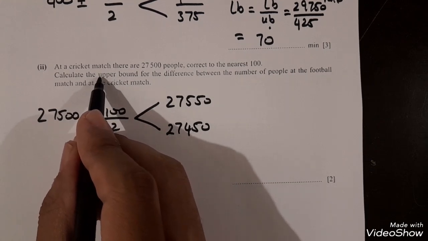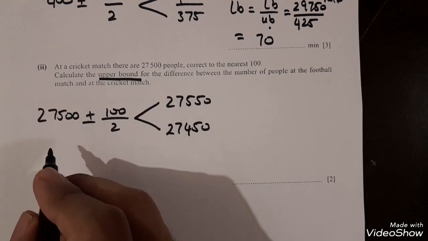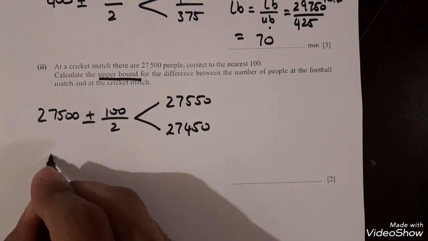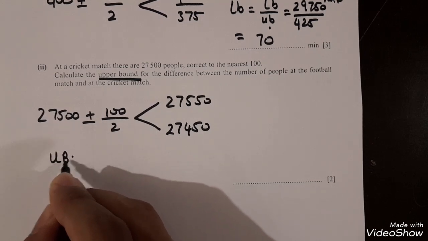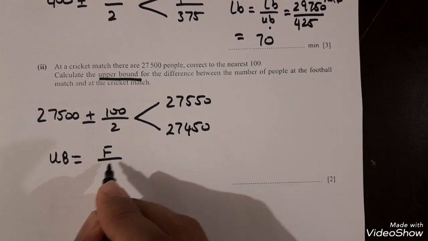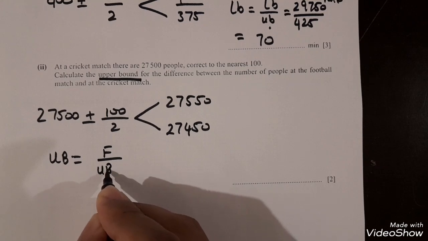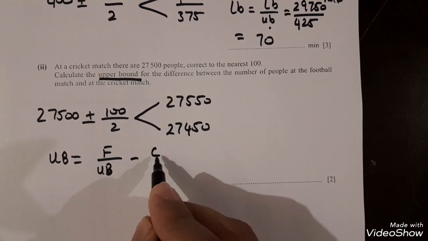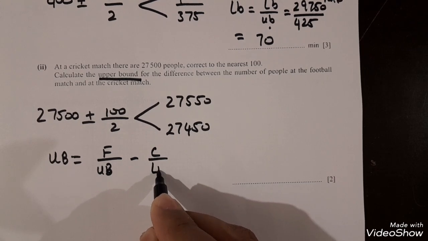Then we have to calculate the difference of number of people at a football match and at a cricket match, upper bound. So at a football match it will be upper bound, and at a cricket match it will be lower bound.